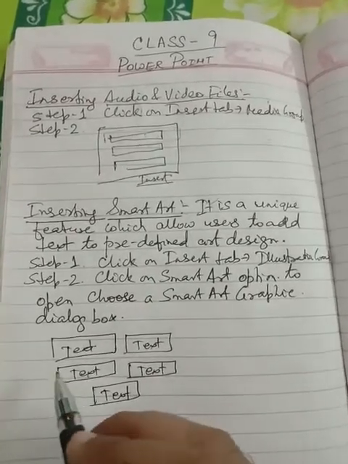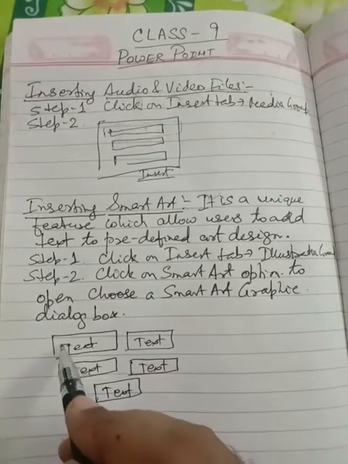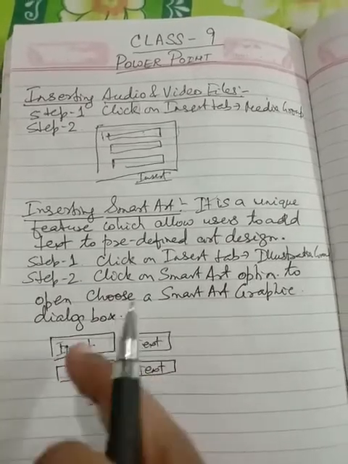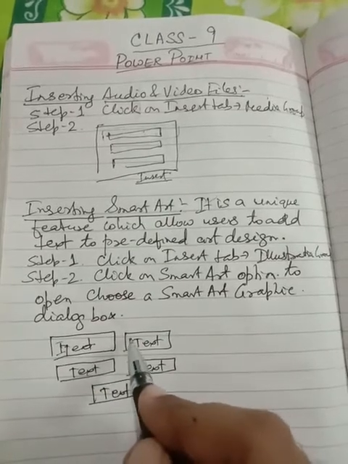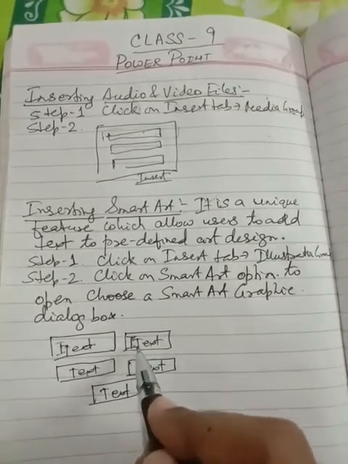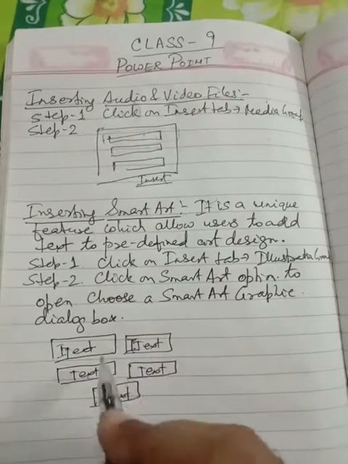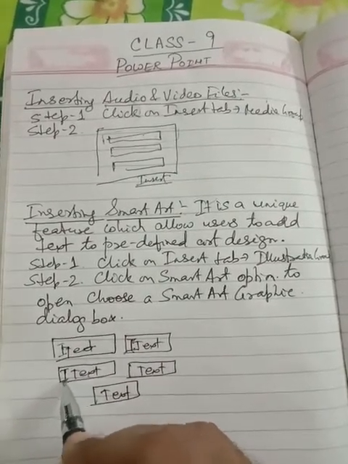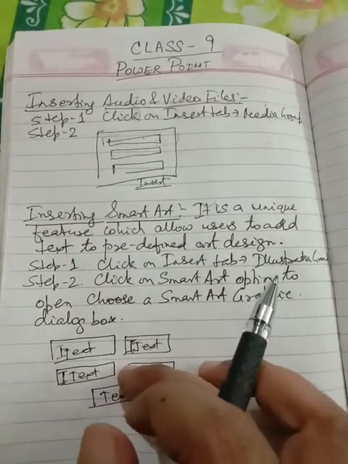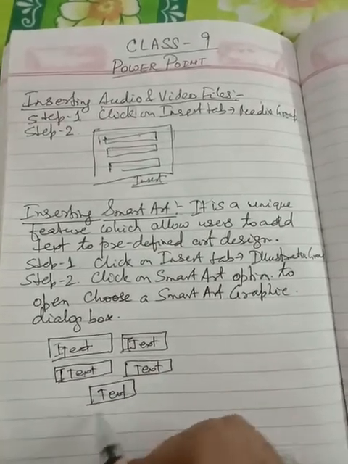In order to add the content, left click over here, and then you can write your content. Then you can move to the next text box, left click, the cursor will appear, and you can write your content. Similarly in the other two text boxes also.